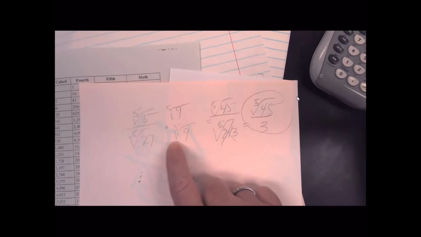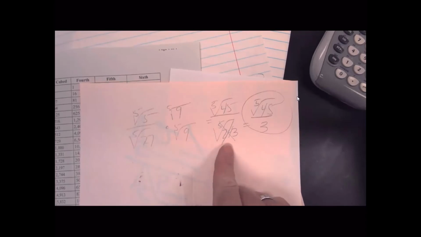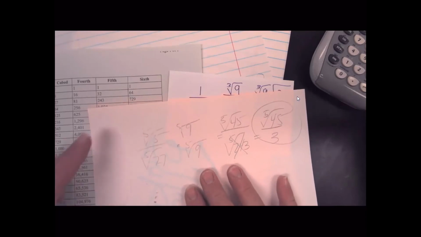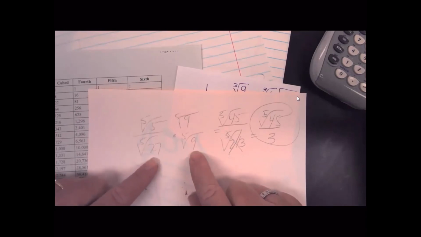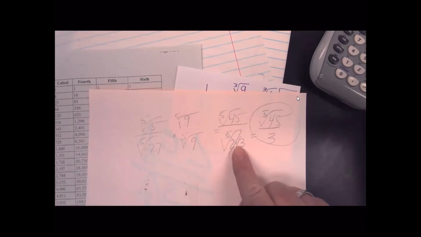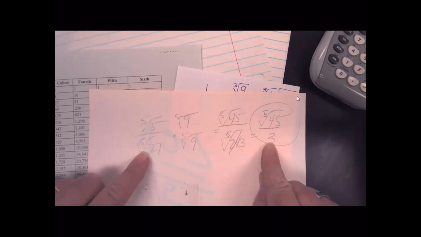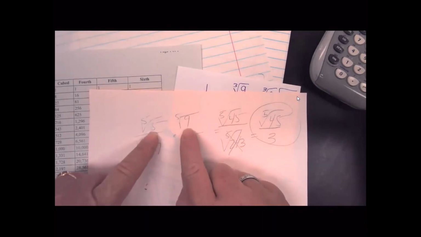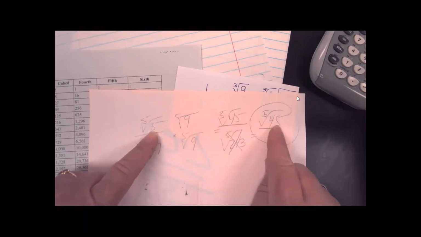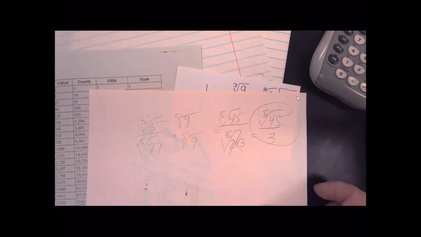If I multiply by 9, 9 times 27 gives me 243. So how do I find that? You just see which number is divisible by 27. So if I multiply by 9, here I get the 5th root of 243, which is 3. What I do to the bottom, I do to the top. And I can use my rules about multiplying inside the radicals. And that's how I get the 5th root of 45 over 3.